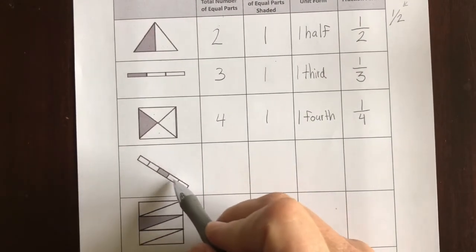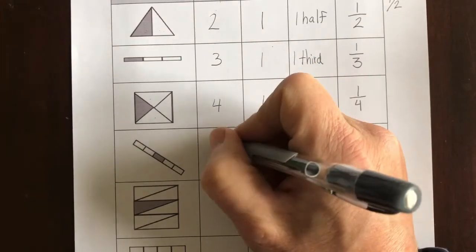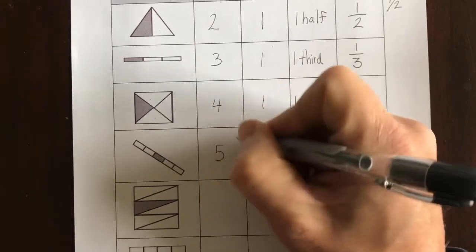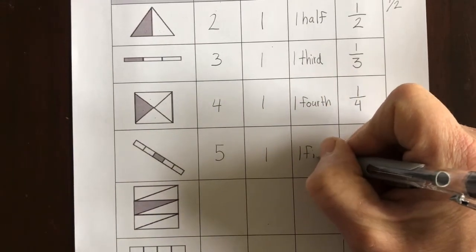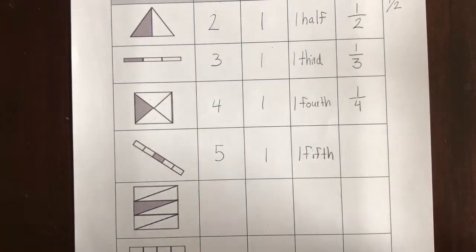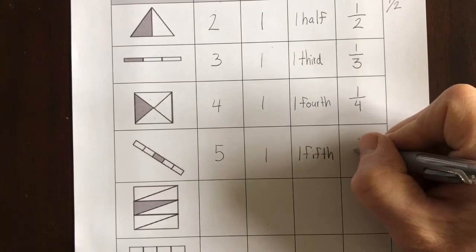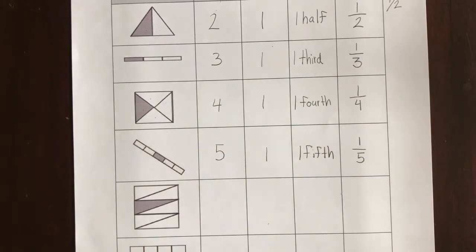Okay. Down here, I see a kind of a pattern developing here. 1, 2, 3, 4, 5. Okay, so this is fifths. So I'm going to say there's 5 equal parts. One of them is shaded. One fifth is in words, and then numerically, numerator is 1, the parts that we're talking about that are shaded, out of 5, denominator 5.